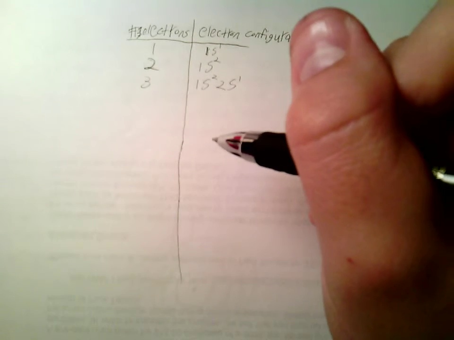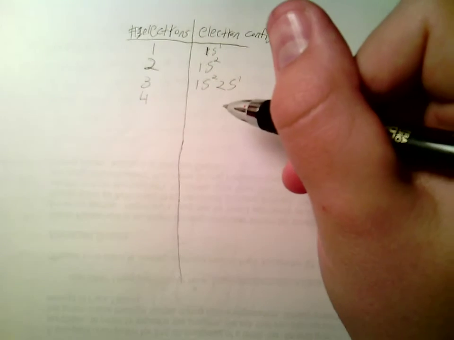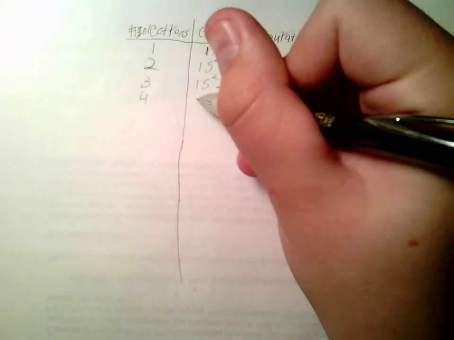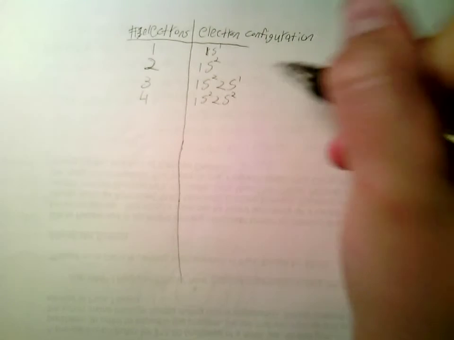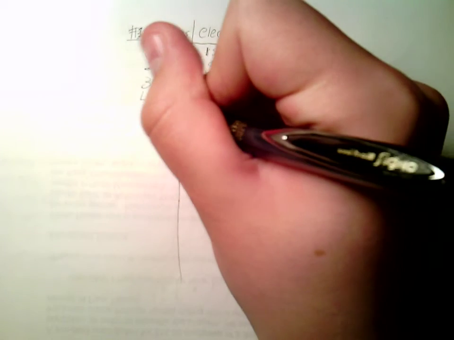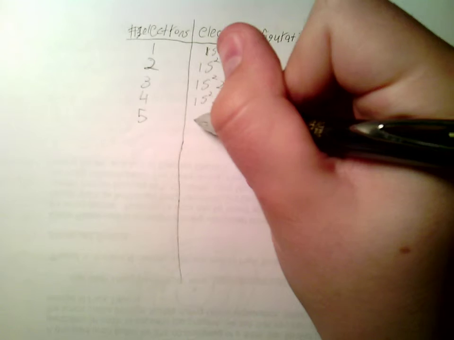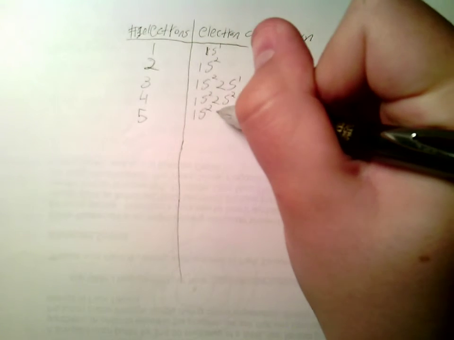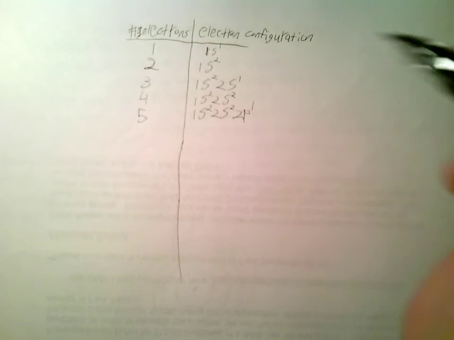If a given element has four electrons, its electron configuration will be 1s2, 2s2. If a given element has five electrons, its electron configuration is going to be 1s2, 2s2, 2p1.